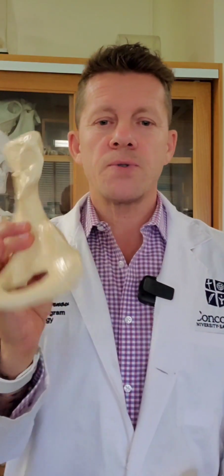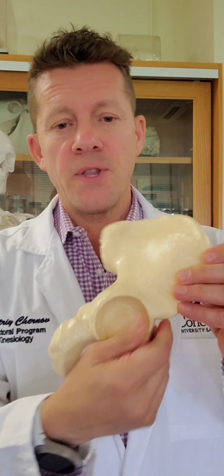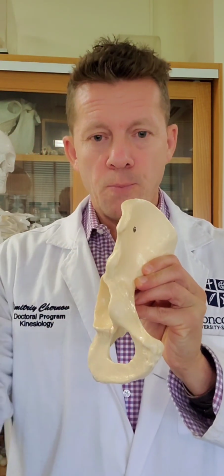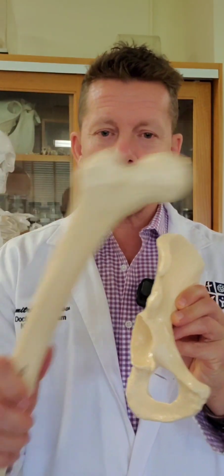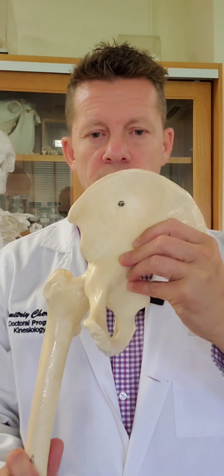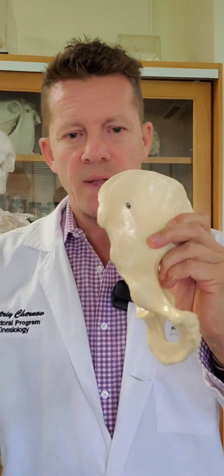Since we're on the subject of the hip bones, I'm holding two hip bones. Which one is left and which one is right? Pay attention to the acetabular fossa, because it has to point to the lateral side, since the head of the femur has to point to the medial side. That's how they articulate. But then again, are you holding it correctly? Is it left or the right?